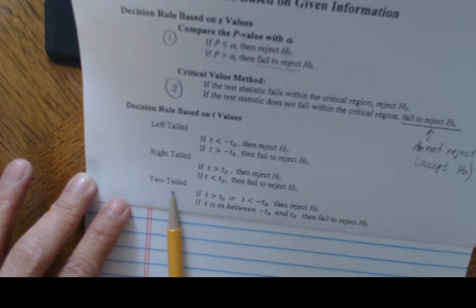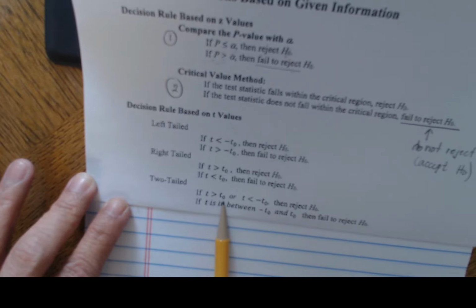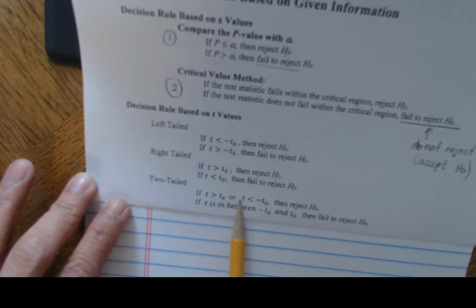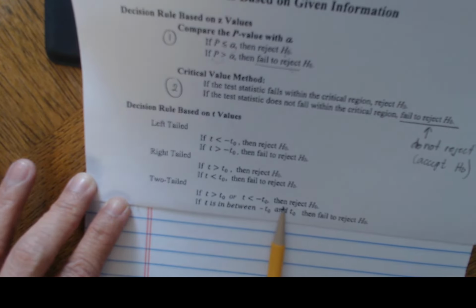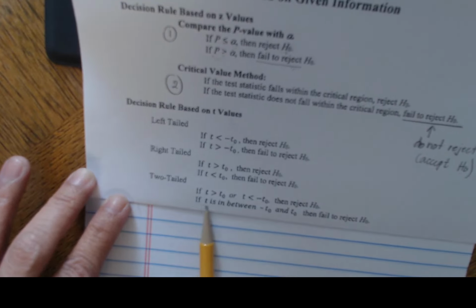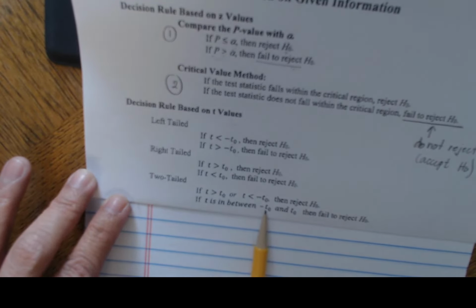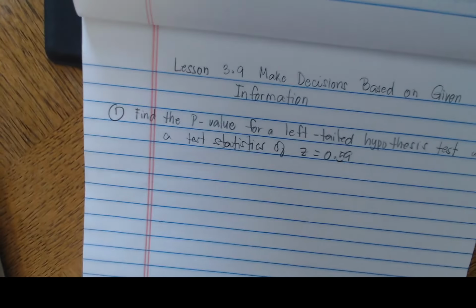Then if it's two-tailed, if T is greater than the T value, or T is less than negative T value, then reject the null hypothesis. If T is in between negative T value and positive T value, then fail to reject the null hypothesis. It means accept the null hypothesis. Alright? Okay. Example number 1.